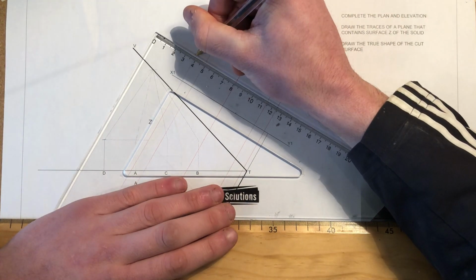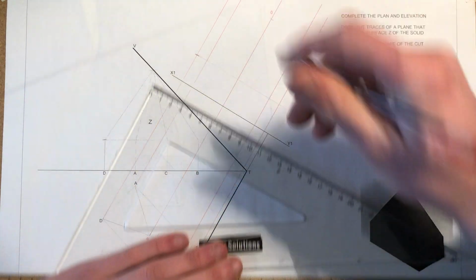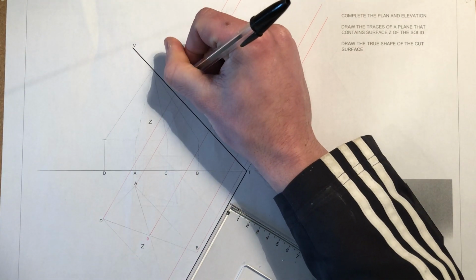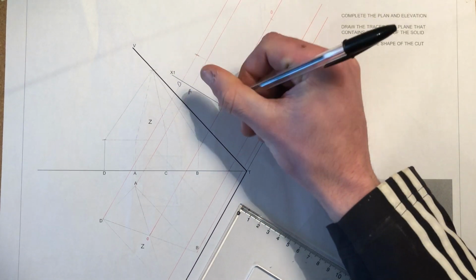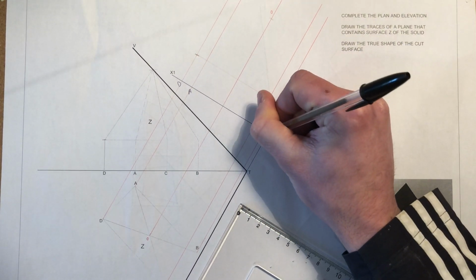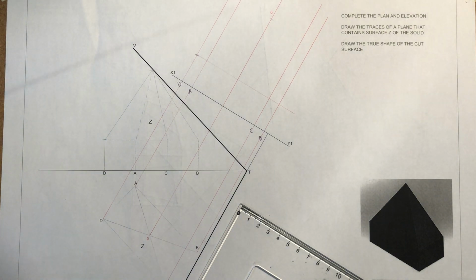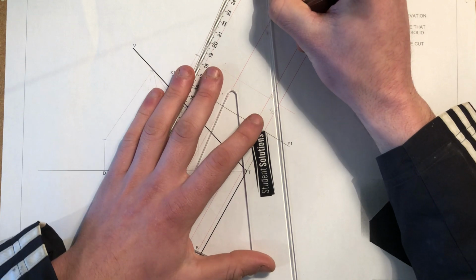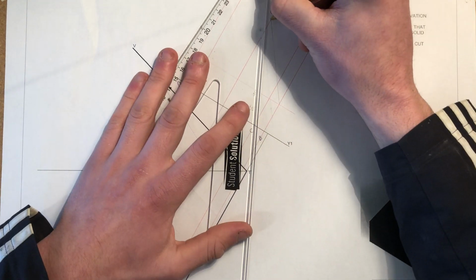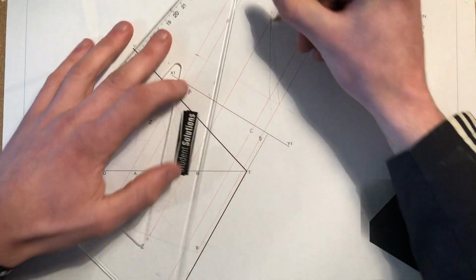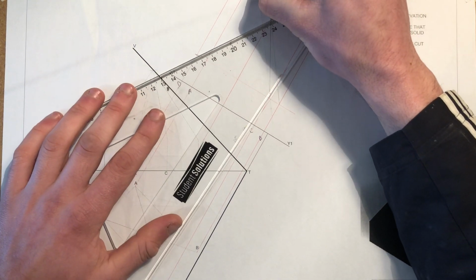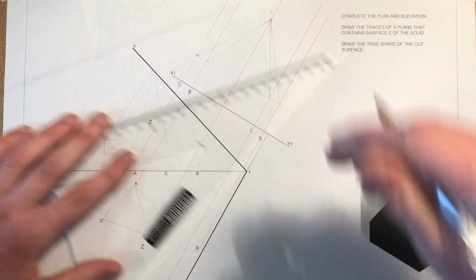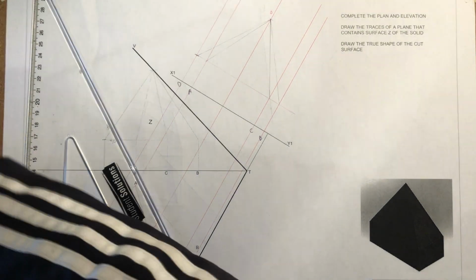Going to transfer all my points across here, and then I'm going to label them. So that's D, A, C, B. Okay, and then I can join them up along here. So they're going to go up there: D, C, A, and D.